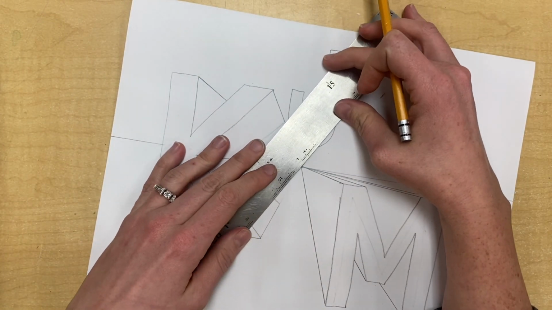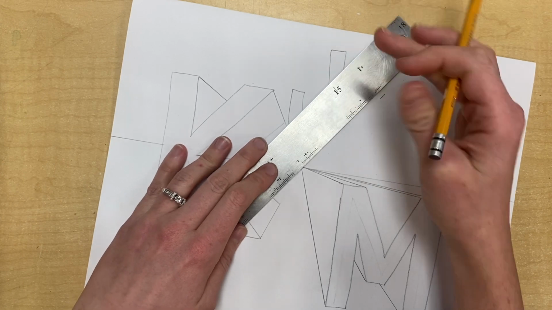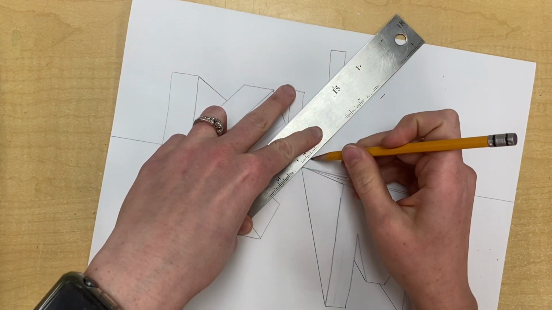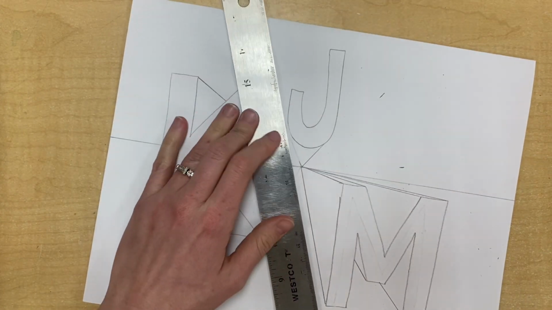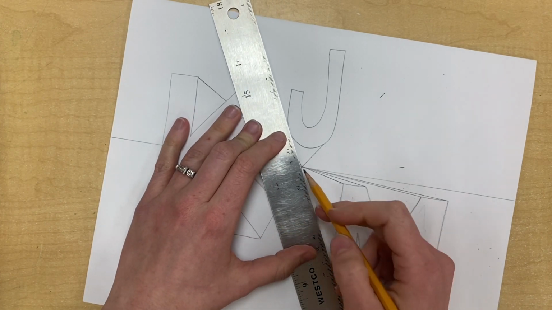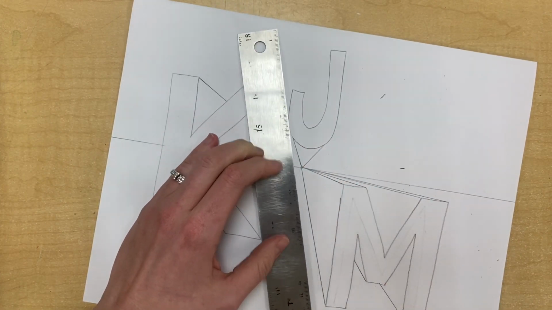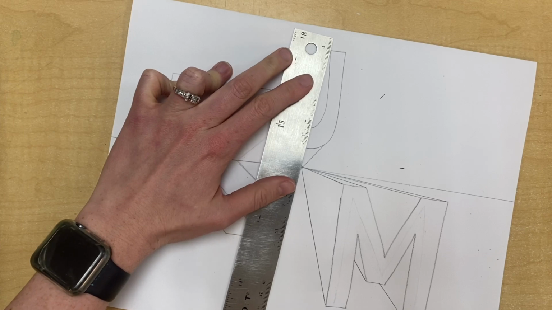Letters with curves can be a little bit tricky, but what I tend to do is line up one part of my ruler with the vanishing point and then rotate it out until I hit the widest part of the curve of the letter. That's the easiest way to do it.